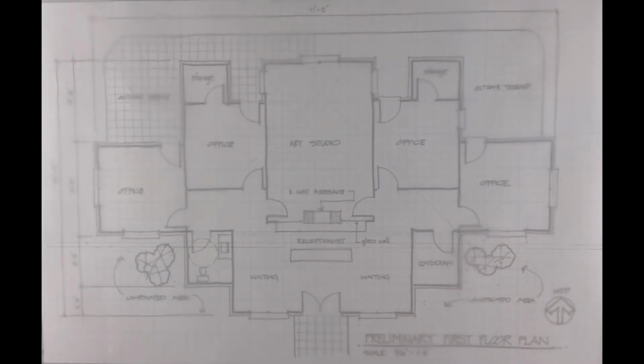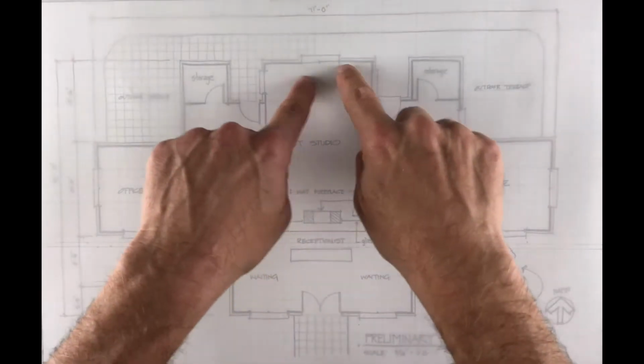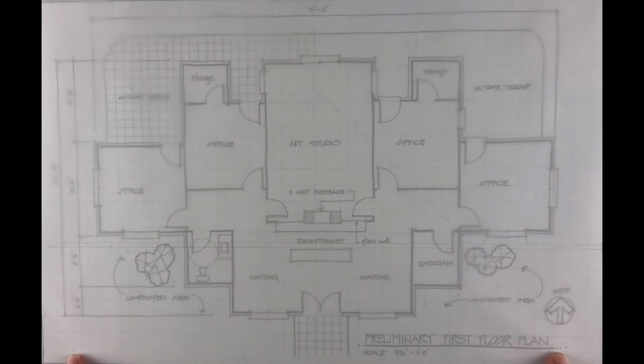Your last assignment for this semester for ARC 1010, you're going to be generating an exterior elevation, which is the outside view of your building.